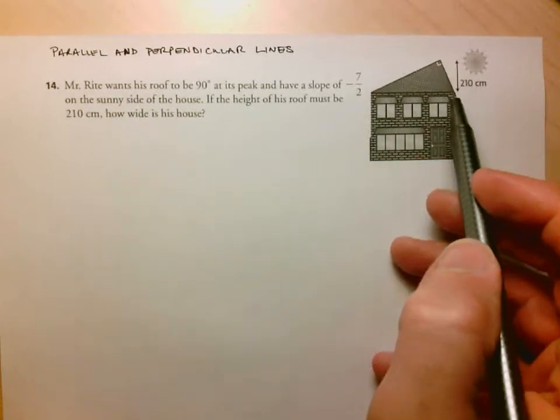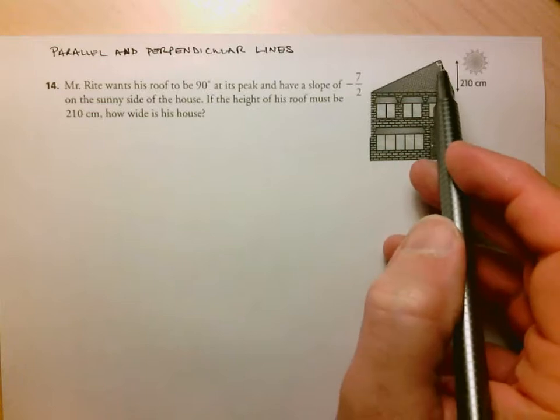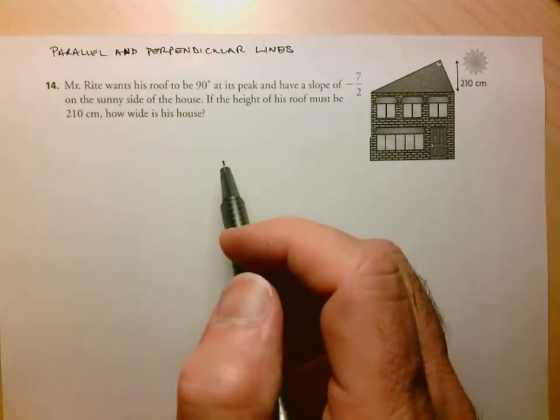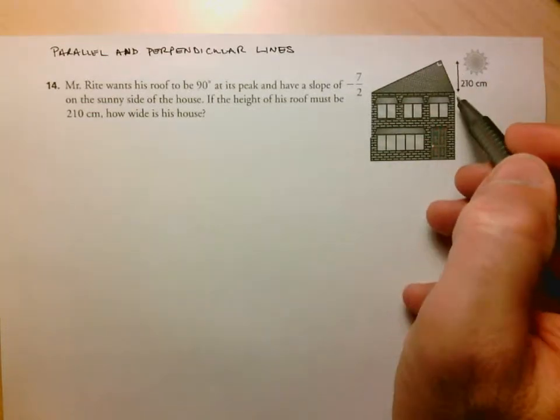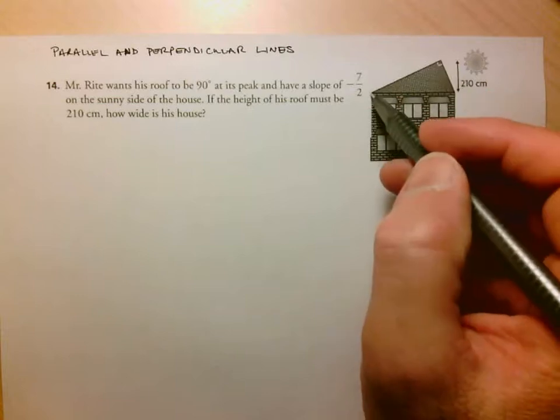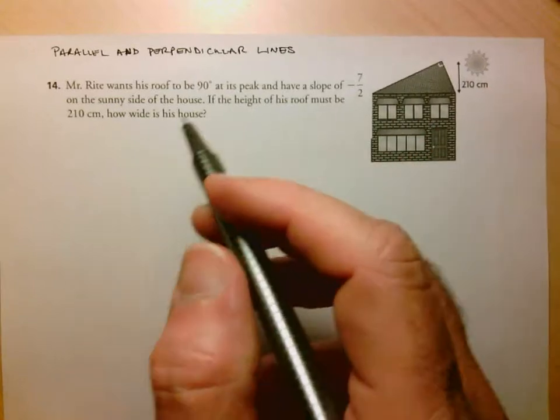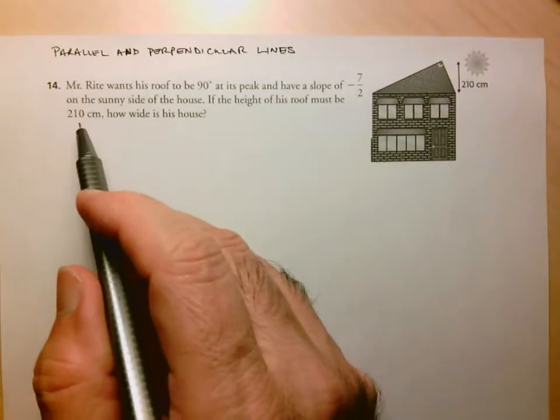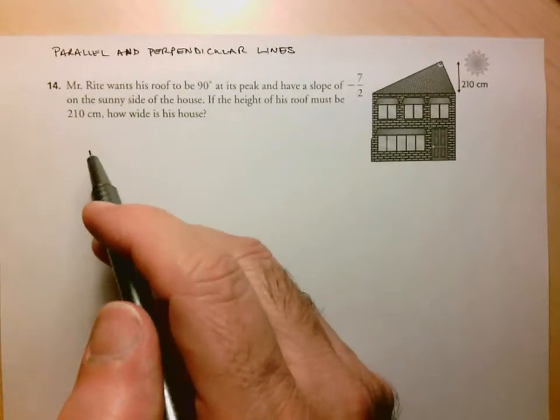So we see that here, that must be the sunny side of the house. So that slope there needs to be -7/2. Makes sense because it's going downwards, as opposed to this one here, which is going upwards. So it says if the height of his roof must be 210 centimeters, how wide is his house?